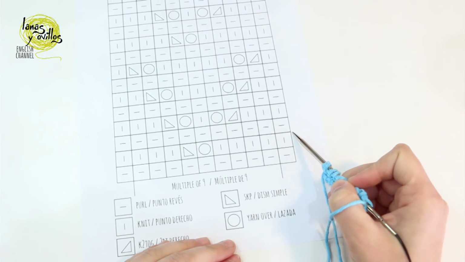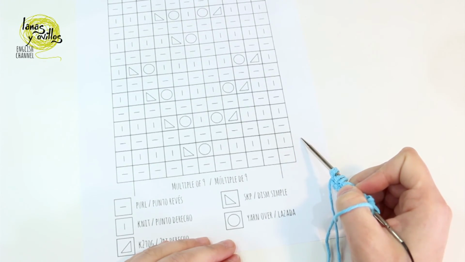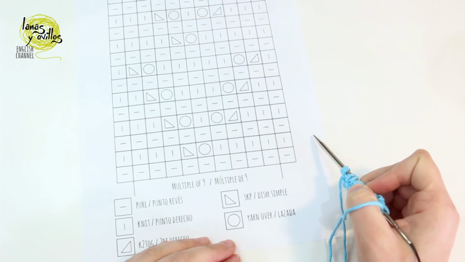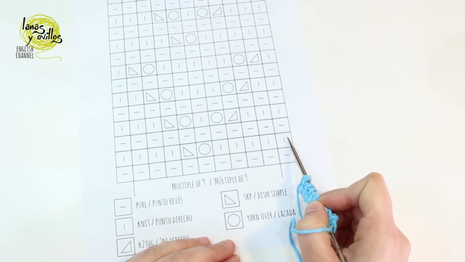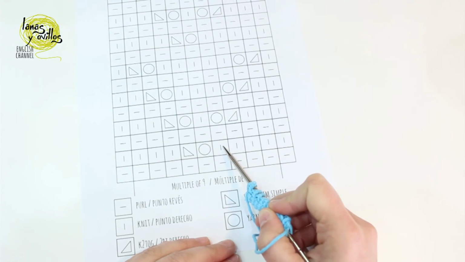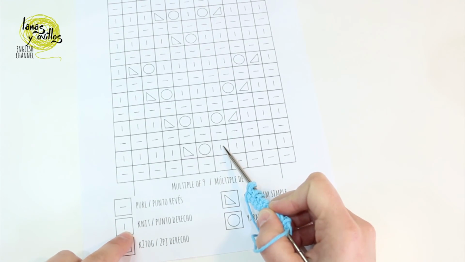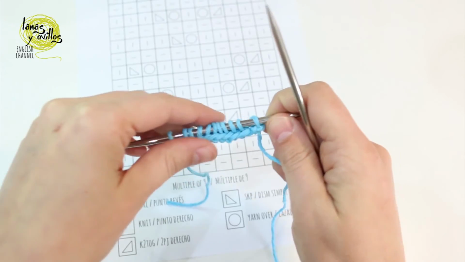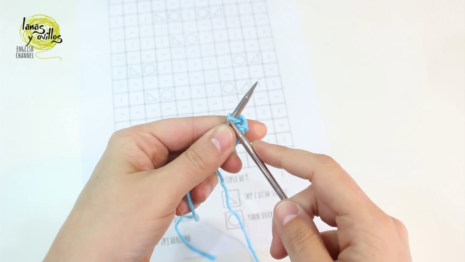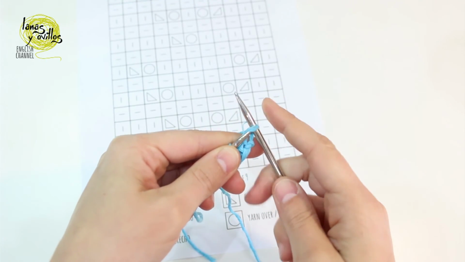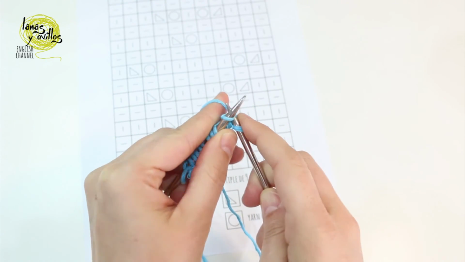Second row. Remember, on the pair rows from the right to the left. Here we have the edge stitch and continue with 1, 2, 3, 4 knit stitches. So take the edge stitch and knit 4 stitches.